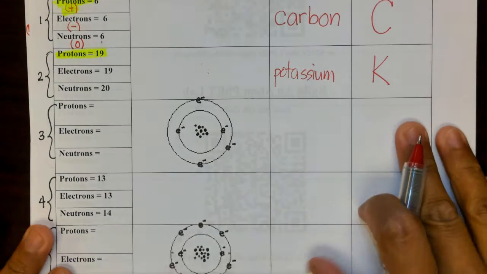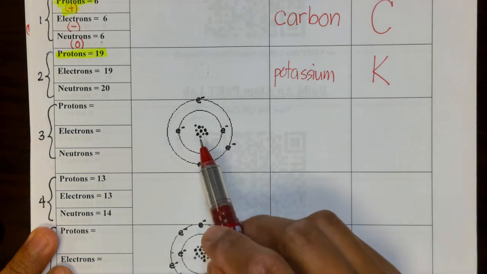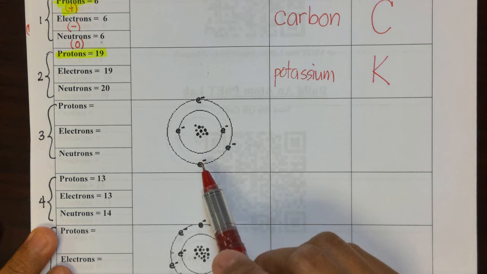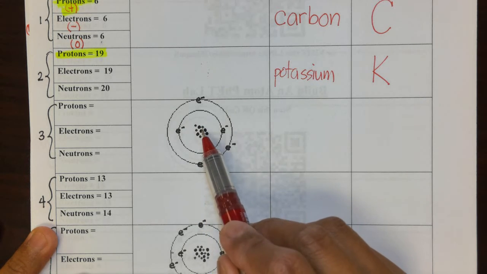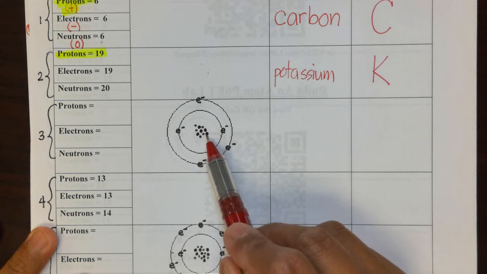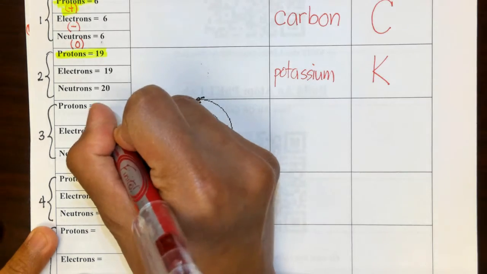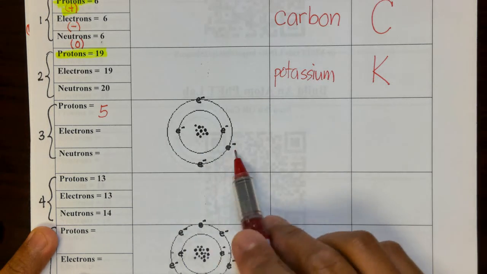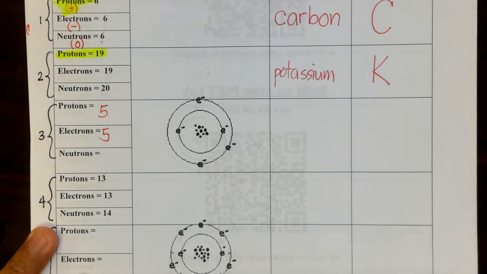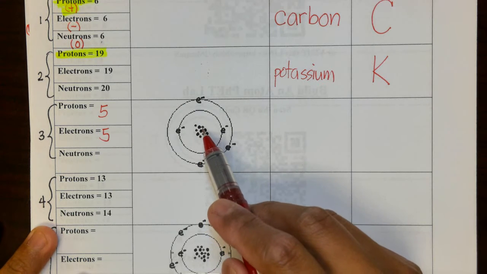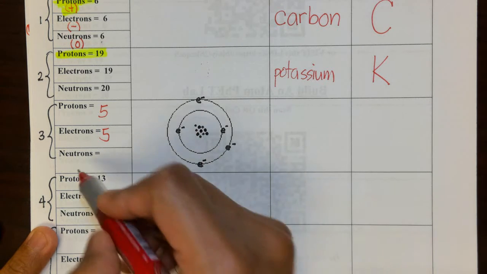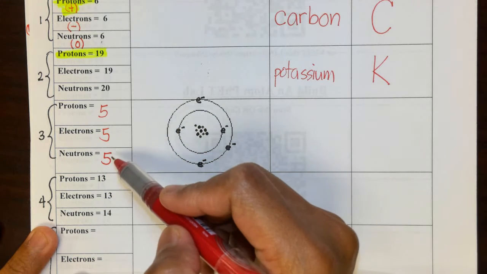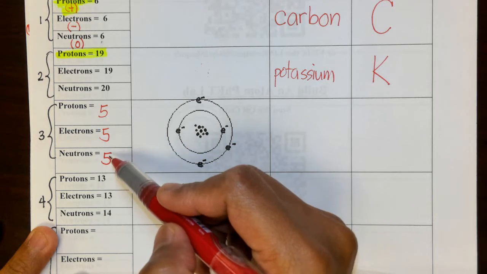In number 3, there's no number of protons, so what you need to do is count the dots for the protons. For my black and white printout, my bold dots are my protons. So I count it as 5. And I count also the electrons to be 1, 2, 3, 4, 5. So I put 5 there. And the neutrons are the gray dots. And I also count it as 5. So it's just merely counting. So I can supply the numbers here.